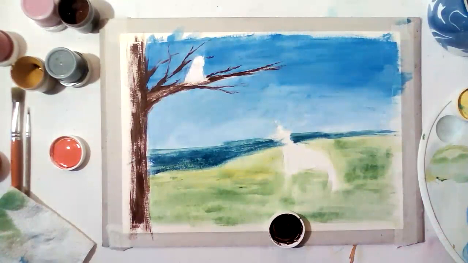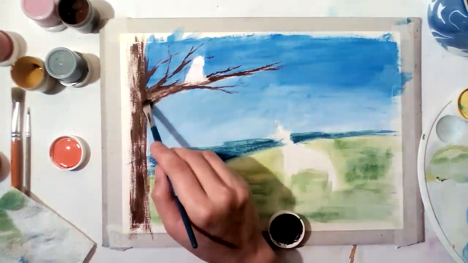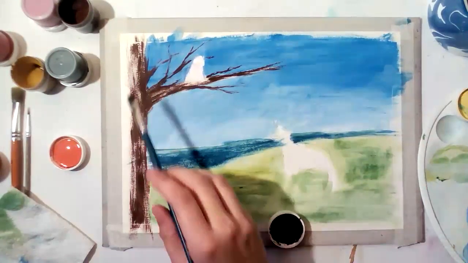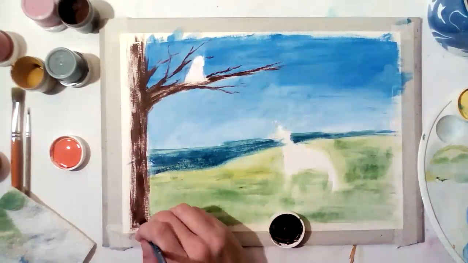Yeah, so Juliet, catch up. Yeah, we are working on a tree. And as I've mentioned, on purpose, I'm leaving a little bit of those white emptinesses. I will let the dark brown dry, and then I can get in with some lighter brown, and then I can have this double color effect.